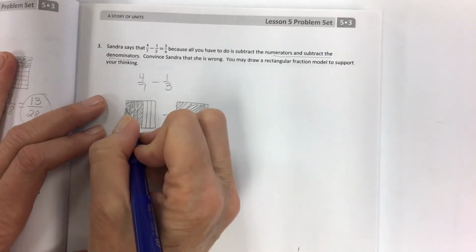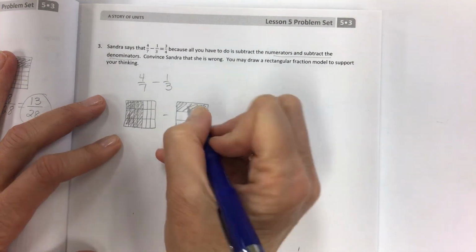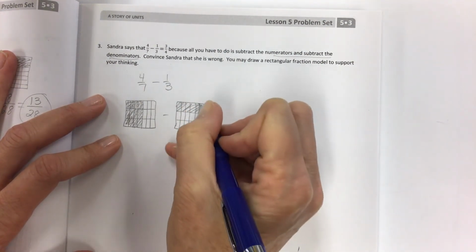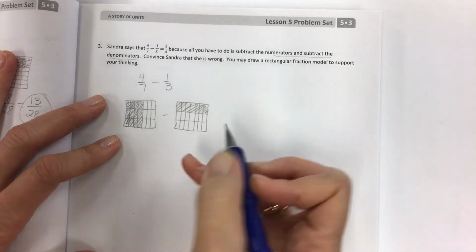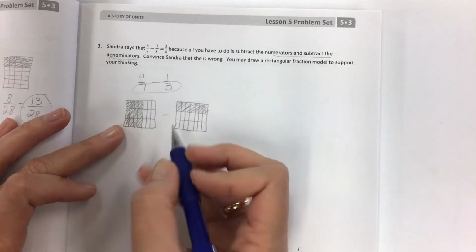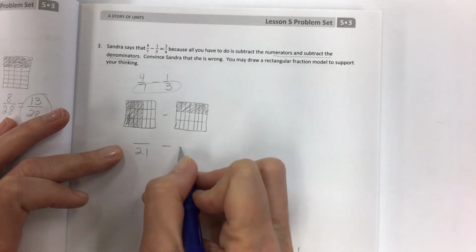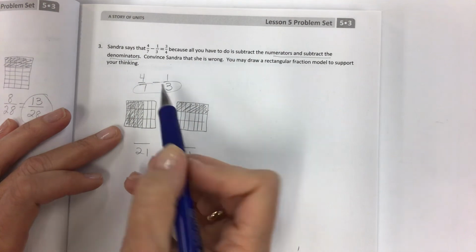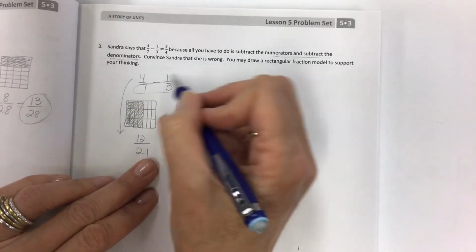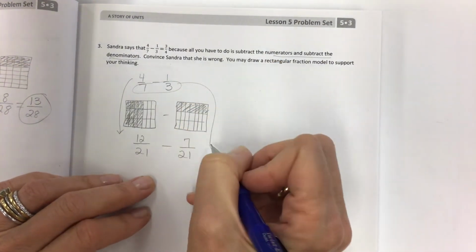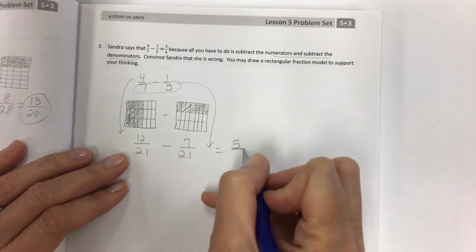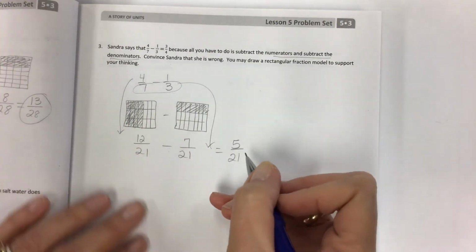And then take your thirds and lay them across here, and take your 7ths and go 1, 2, 3, 4, 5, 6, 7. Let's pretend they're all perfectly even. And when I have 7 times 3, again, that's going to give me 21 pieces in both. And then 3 times 4 will give me 12 for this one. And 7 times 1 will give me 7 for this one. And then 12 minus 7 is 5/21.